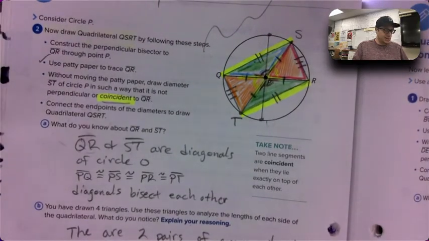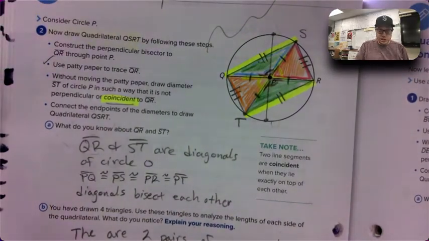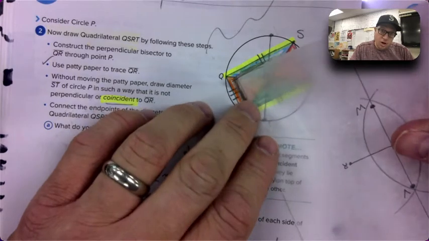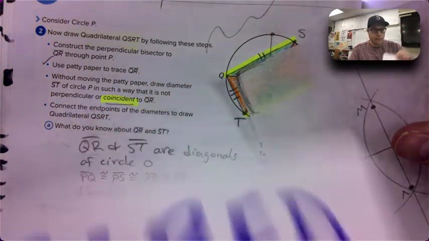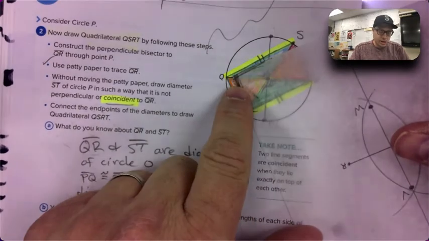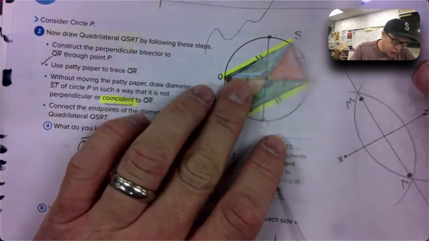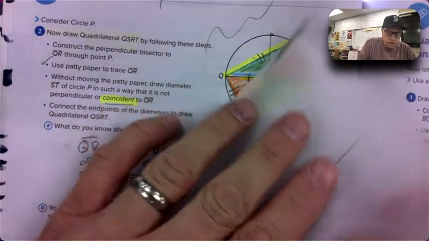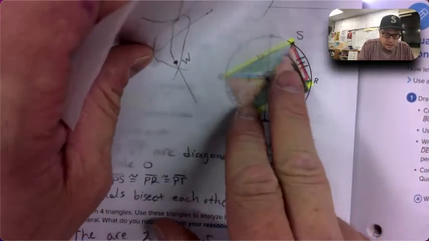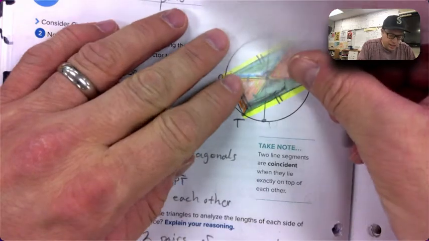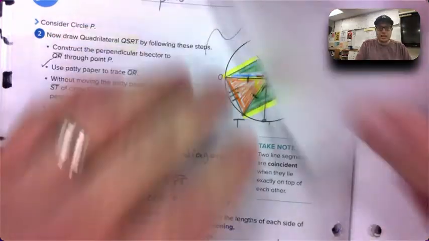I can tell you more, but let's just show it. If you take the corner of a piece of paper, like patty paper for instance, or really any paper, it should make a 90-degree angle, and we can nudge it into angle Q, nudge it into angle S, nudge it into angle R, put it into angle T, and line it up.